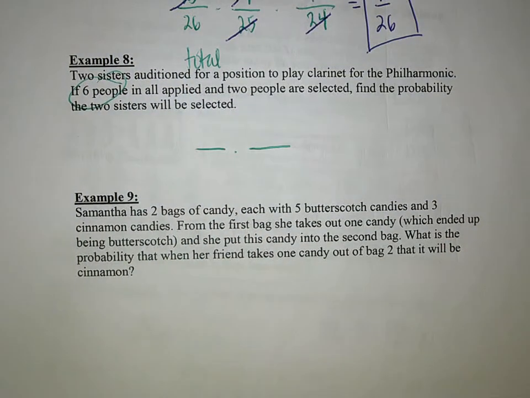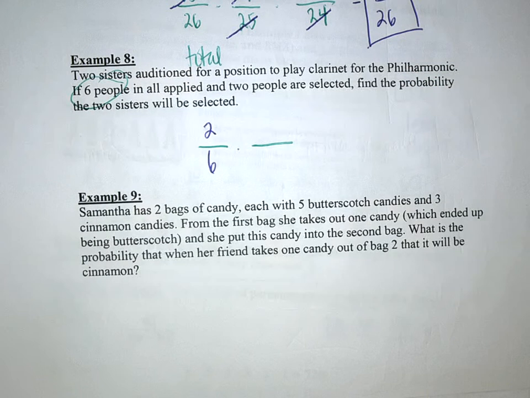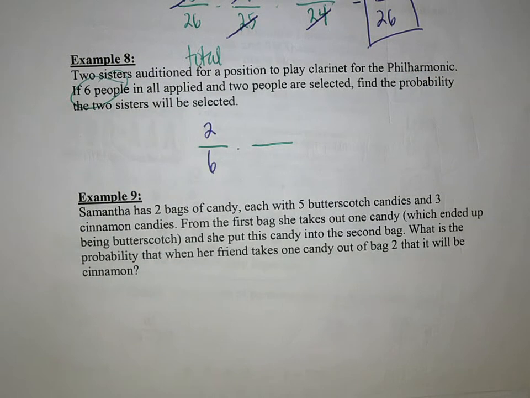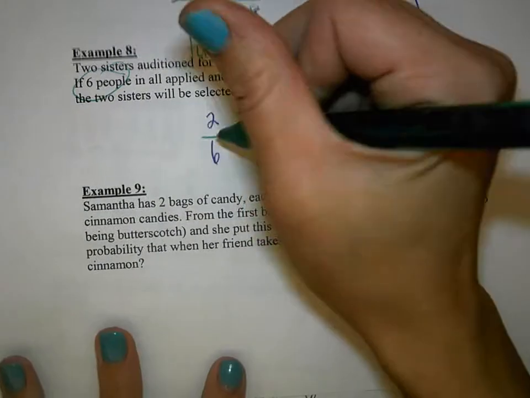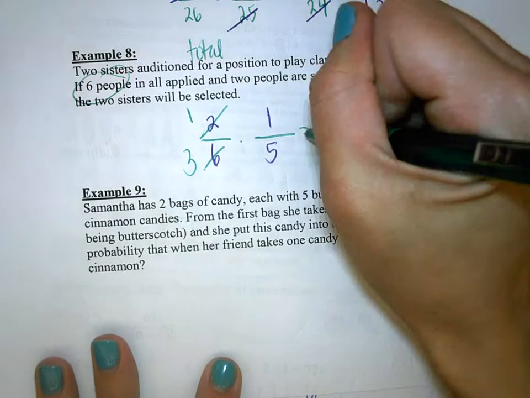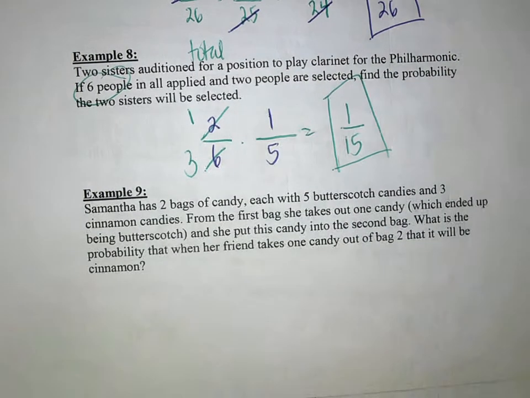Now it says, find the probability the 2 sisters are to be selected. So what's my probability for the first person being a sister? How many sisters are there? 2 sisters, right? So that's 2 out of 6. 2 out of 6 could be chosen to be sisters, right? Do you understand why it's 2 over 6? Okay. 1 sister has been chosen. She's in. So then 1 out of 5. Exactly. And then we reduce. We get 1 over 3.